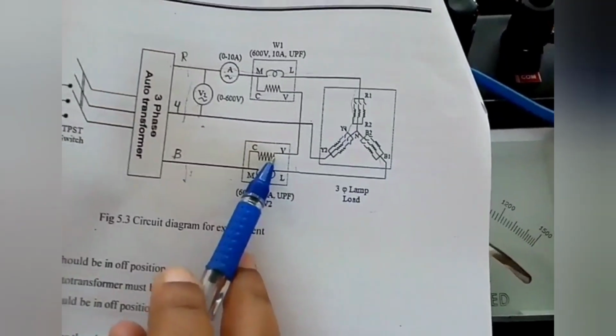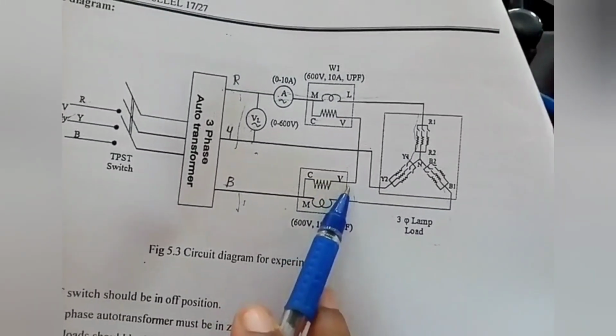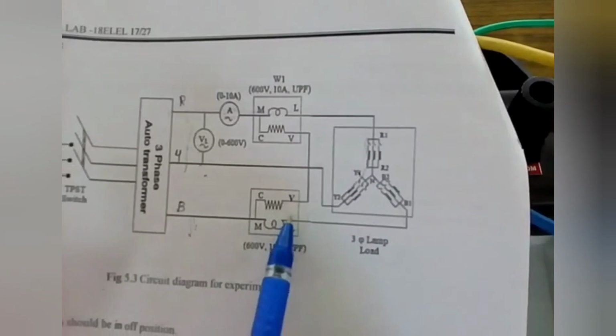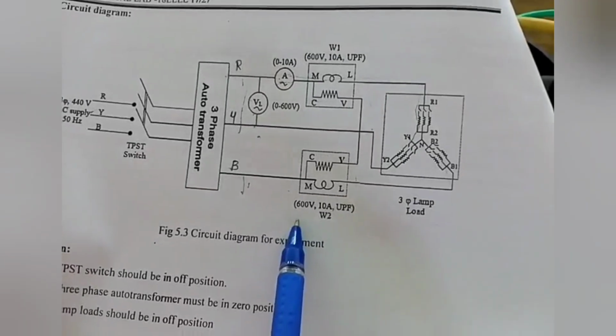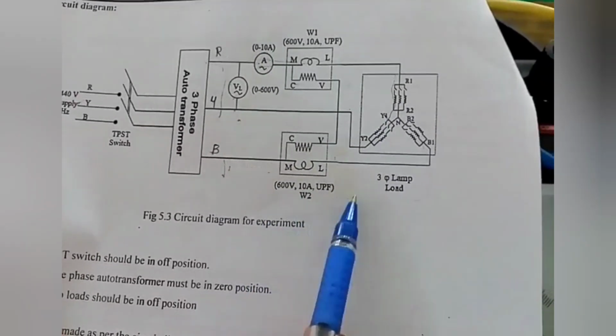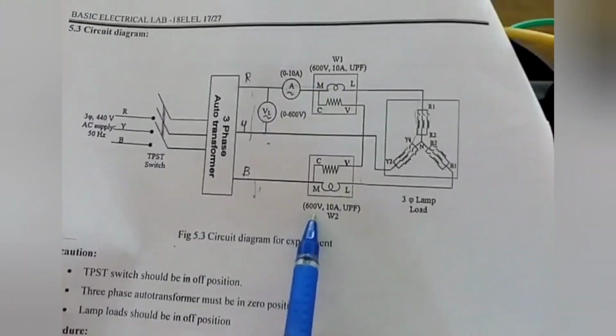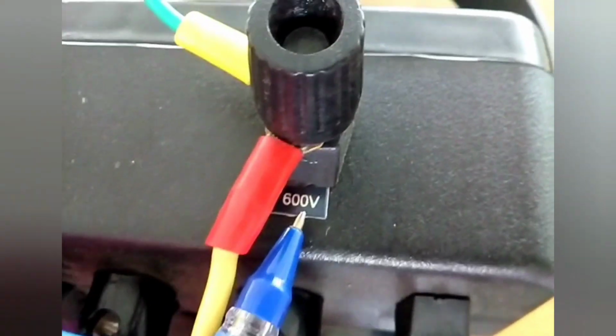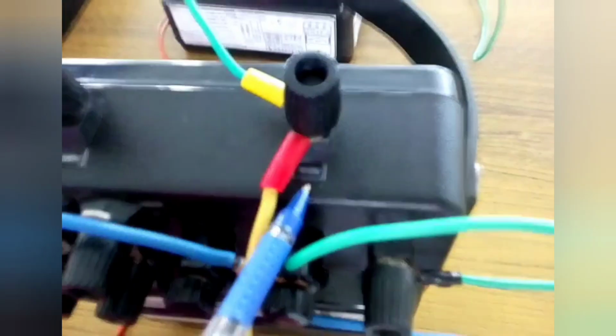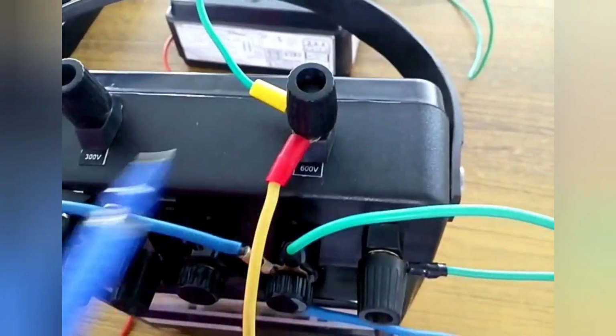So if you observe the next connection, we have the V terminal of the second wattmeter connected to the V terminal of the first wattmeter. So how to select the V terminal in the wattmeter? Here the range of the wattmeter is given as 600 volt, 10 amps, UPF. So we have to select the 600 volt terminal in the wattmeter as the V terminal. Here for the wattmeter they have given two ranges, 300 volts and 600 volts. But since we are giving 440 volts as the supply voltage, I am selecting the 600 volt terminal as the V terminal of the wattmeter.